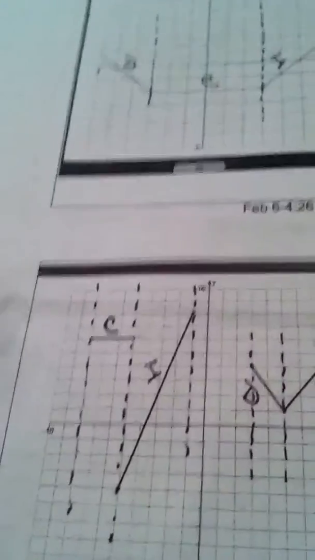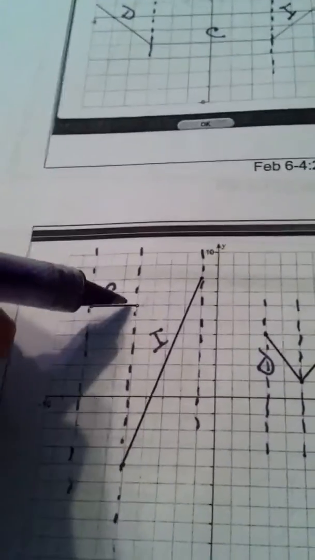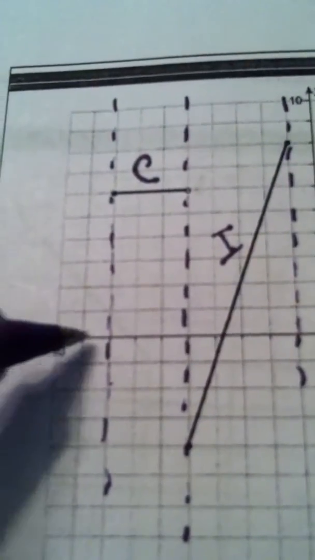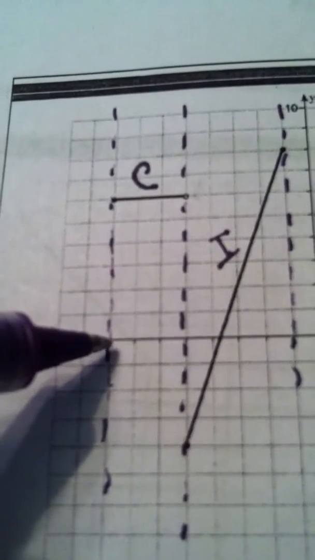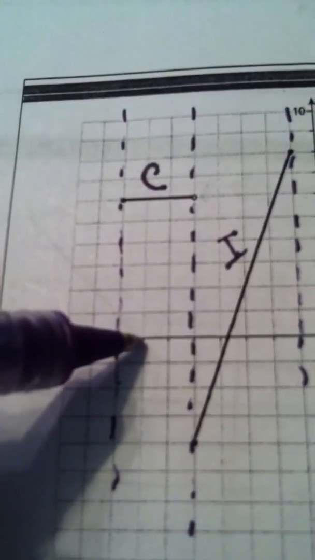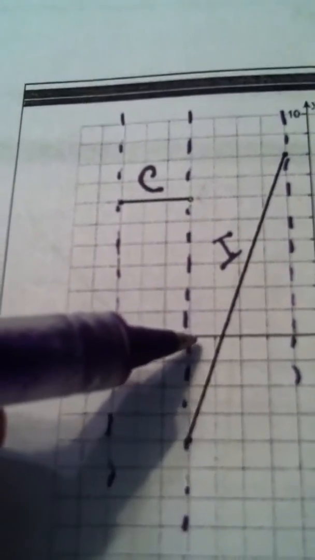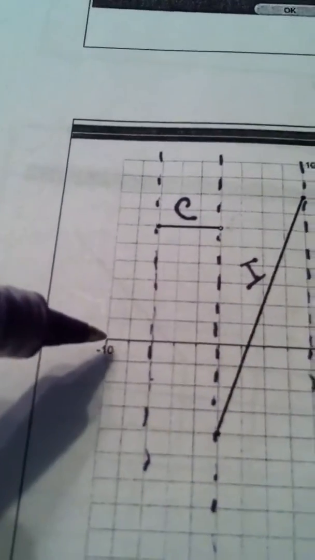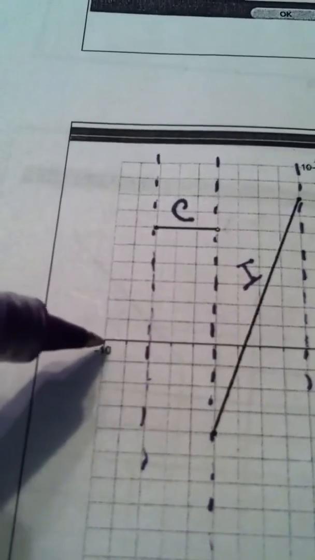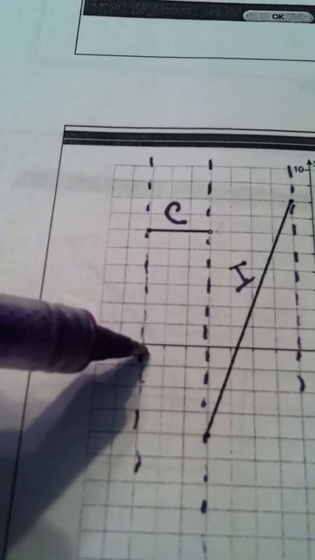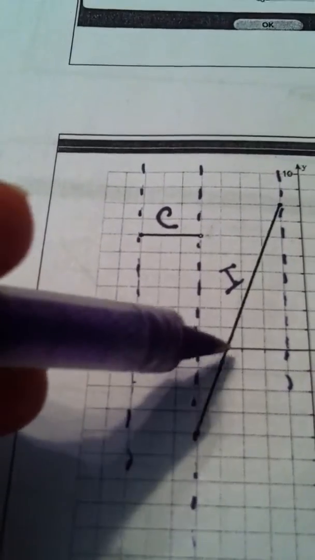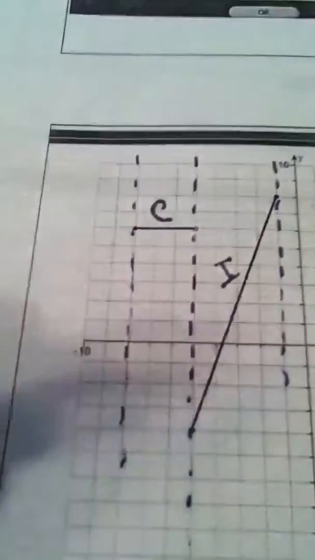That helps to see. Okay, so it's constant in this section, and let me see if I count correctly. This is negative 10, negative 9, negative 8, negative 7, negative 6, negative 5.